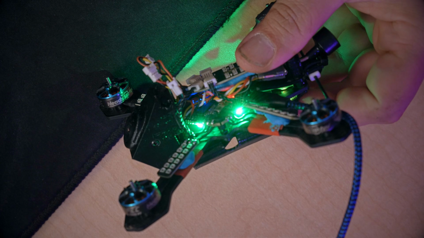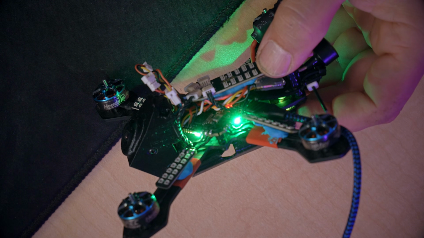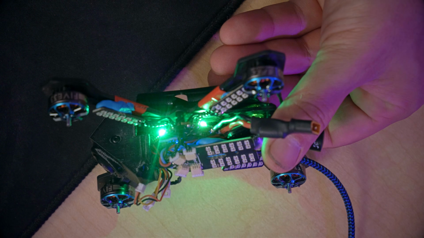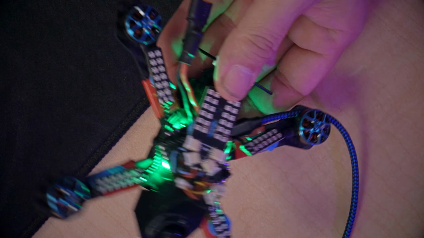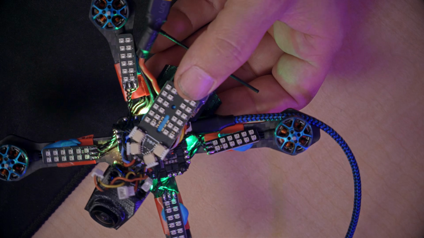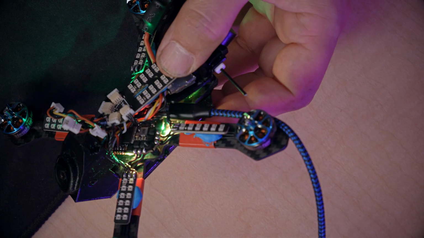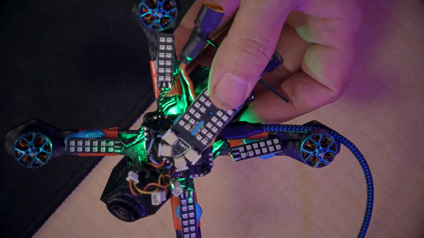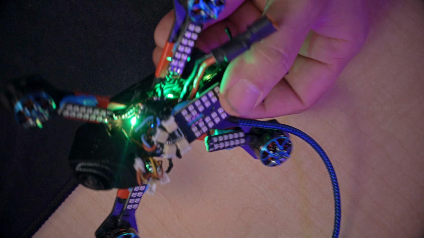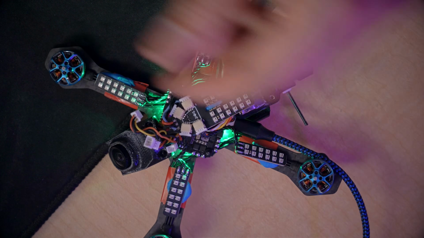But if I push pitch forward on my stick, you can see that that front left LED has begun to blink. And if I pitch back, the back right LED has begun to blink. And if I pitch to the right, oh, both of the right side ones begin to blink. And on the left, both of the left side. Why did both of the front ones not blink? Oh, they are blinking. It was just hard to see. So what we've got here is the quad will blink in the direction that you're pushing the stick.